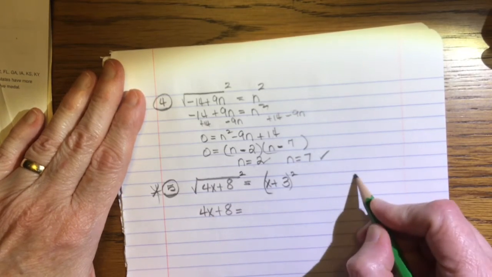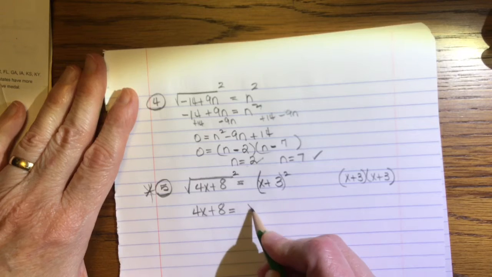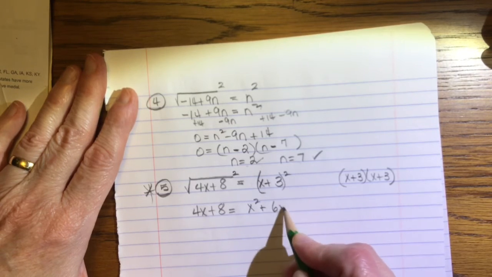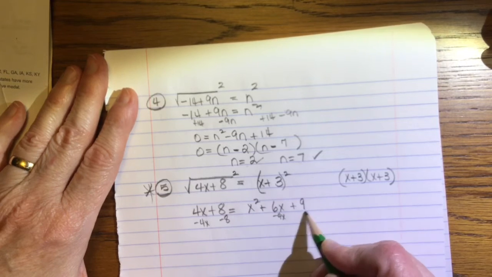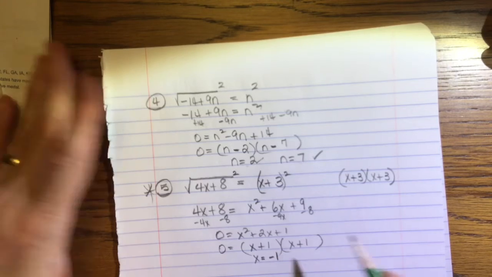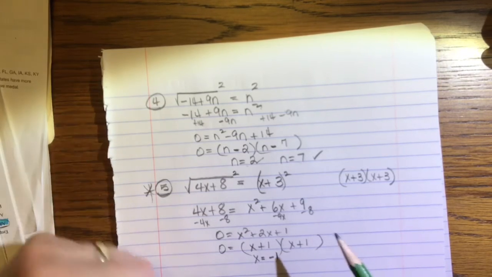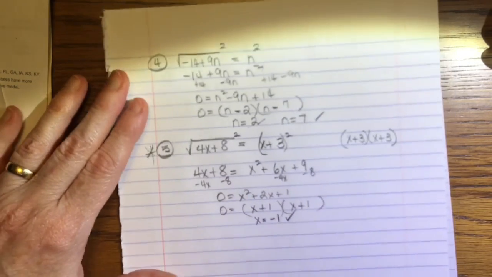Now, remember what x plus 3 squared means. It means x plus 3 times x plus 3. So when I distribute that out, I'll get x squared plus 6x plus 9. It is quadratic. Let's get everything on that side. And I get 0 equals x squared plus 2x plus 1. And everything should factor very easily. And so we've got x plus 1, and we solve, and we get an answer of negative 1. Even though it was quadratic, our two answers are the same. And negative 1, 4 times negative 1 plus 8 is positive, so we have a correct answer.